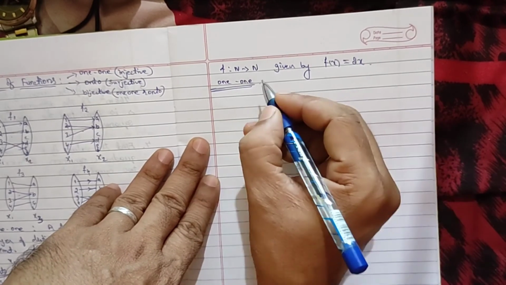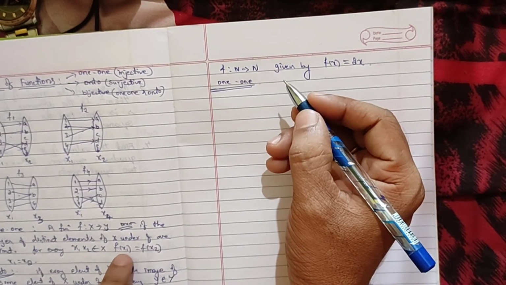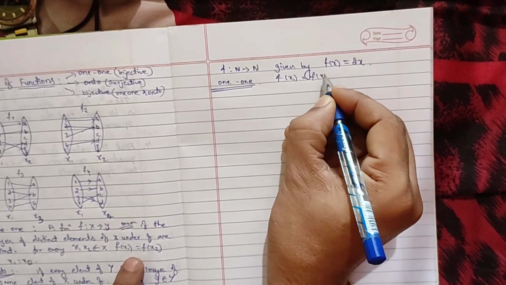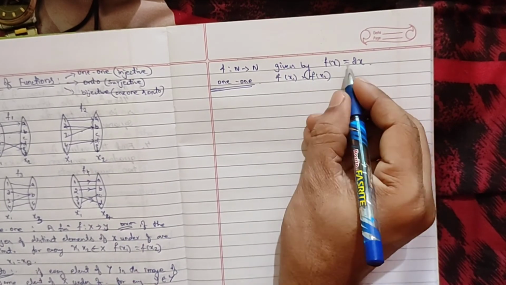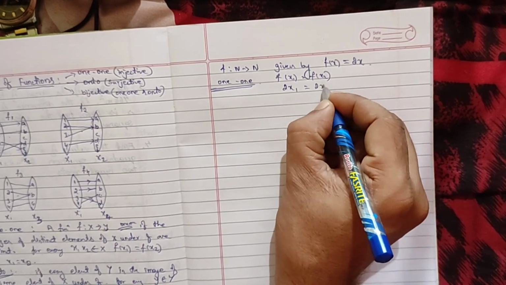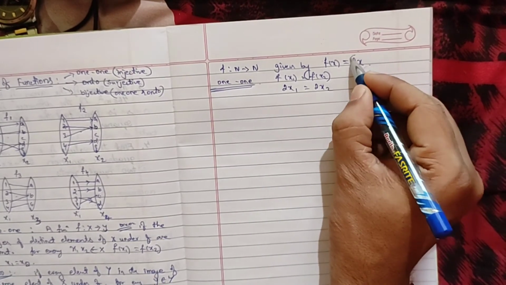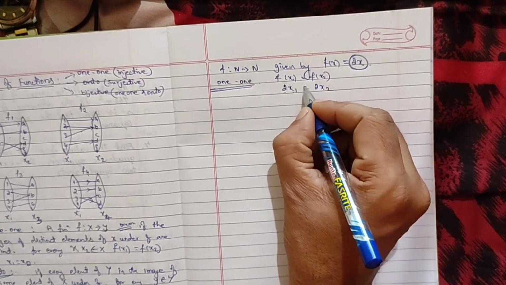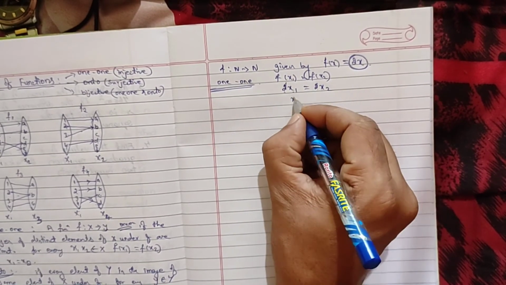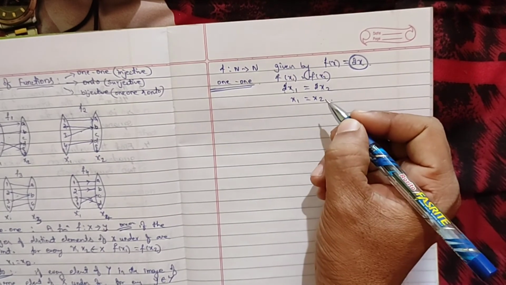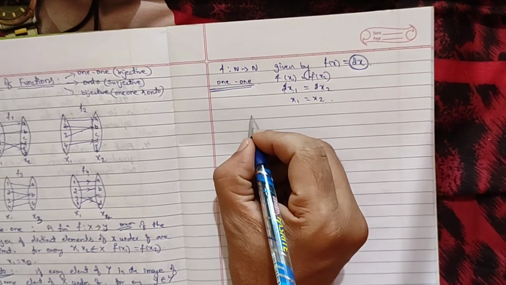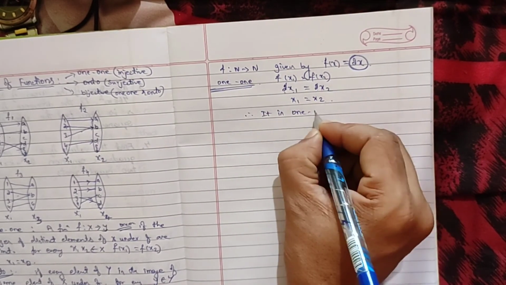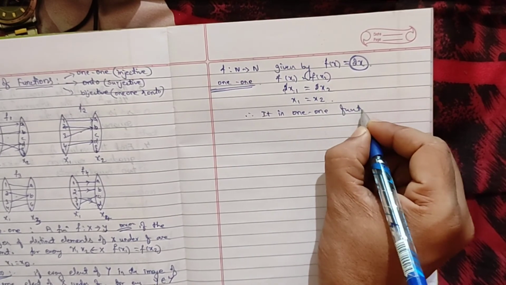The definition of a 1-1 function says that if f of x1 equals f of x2, then x1 equals x2. So here f of x1 means 2x1 equals 2x2. F of x is 2x, so f of x1 we can write as 2x1, and this equals 2x2. Now the 2 gets cancelled, so x1 equals x2. Therefore it is a 1-1 function.